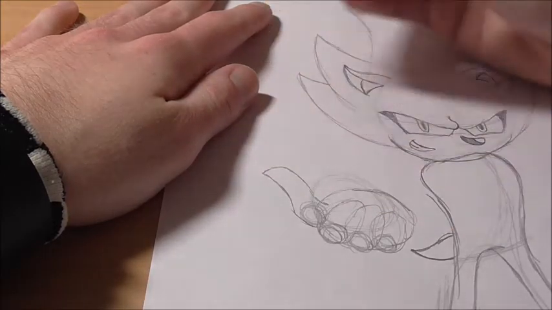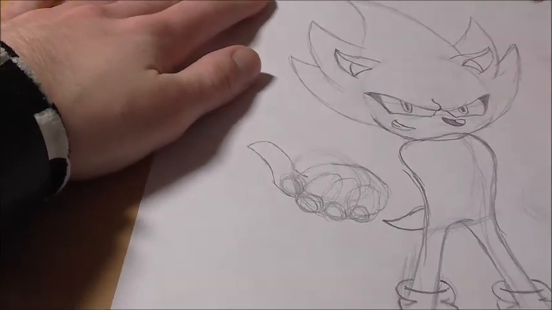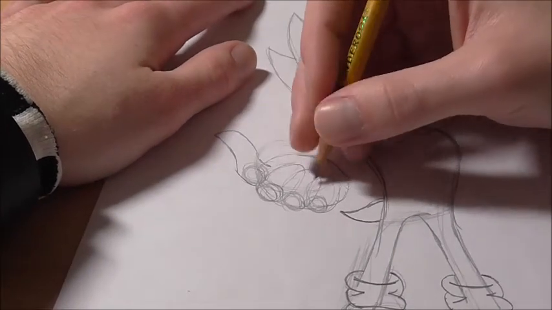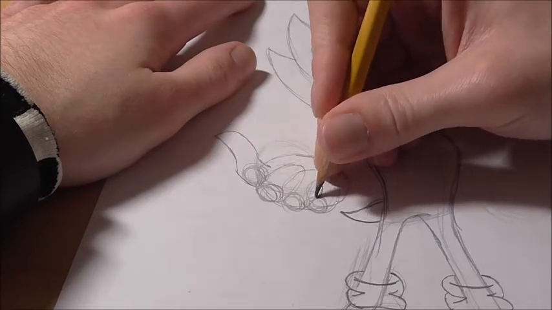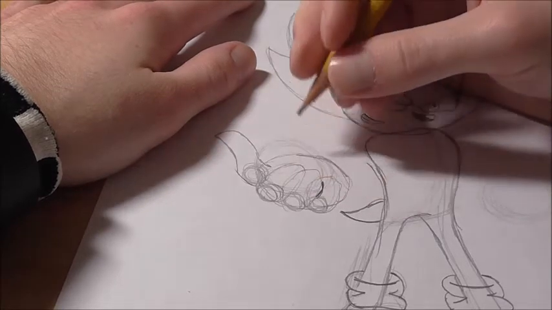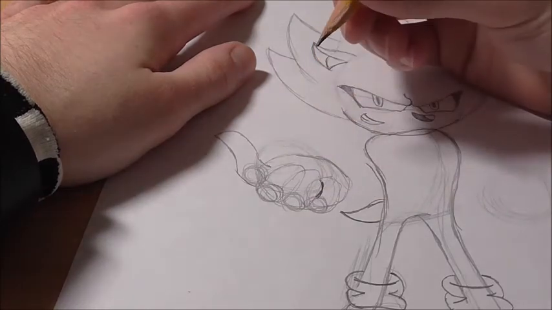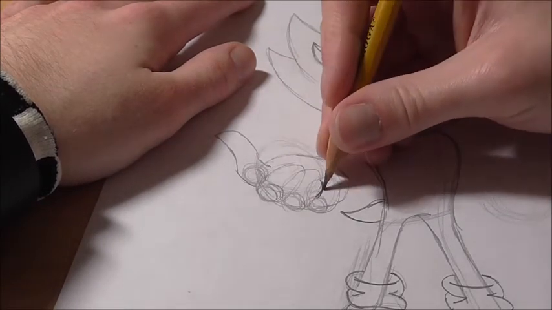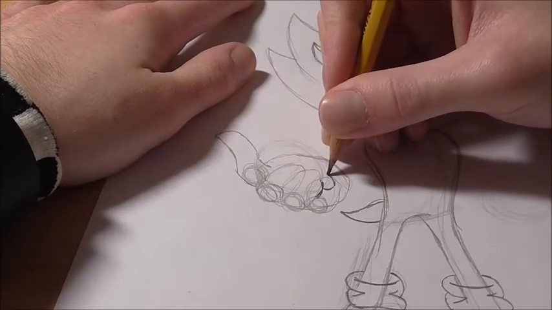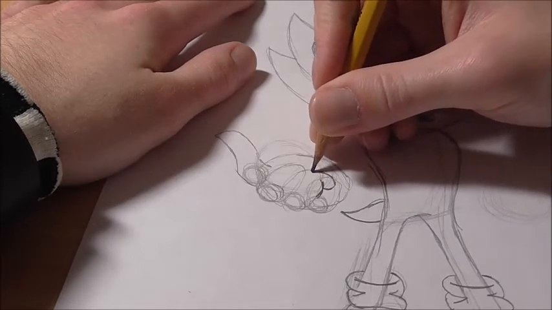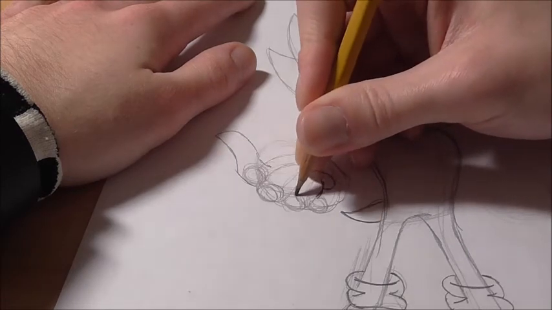Goes around like that. And then for this finger, which is pinky, you're going to start about here and draw a curved line. Like that. Making it dark so you can actually see it. And then you're just going to draw a curved line here that goes up and over and around.